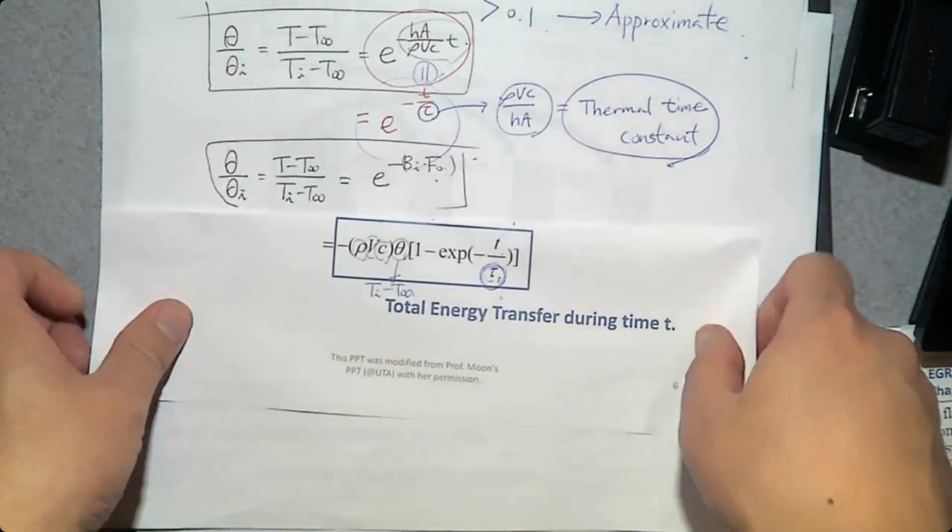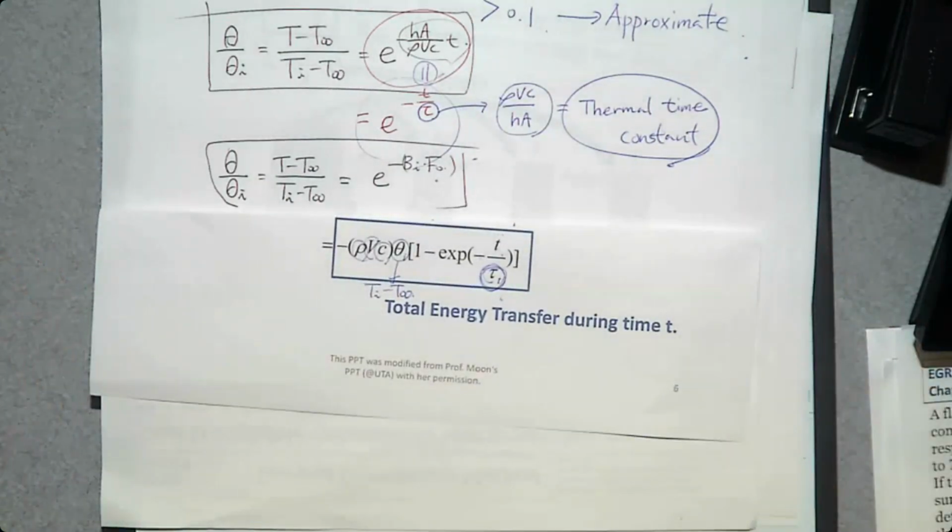So these are the three equations that you can use for the lumped system. That's all. Any question? That's the theory part of this lumped system analysis.